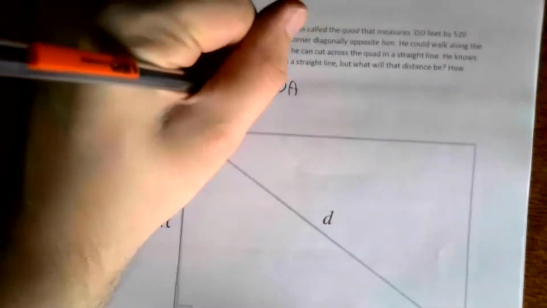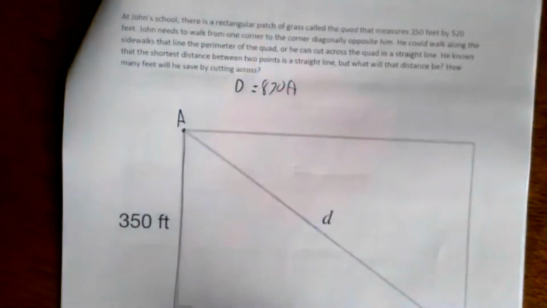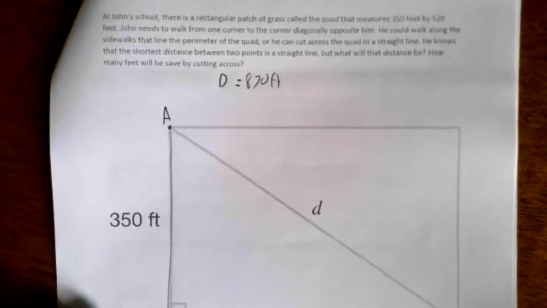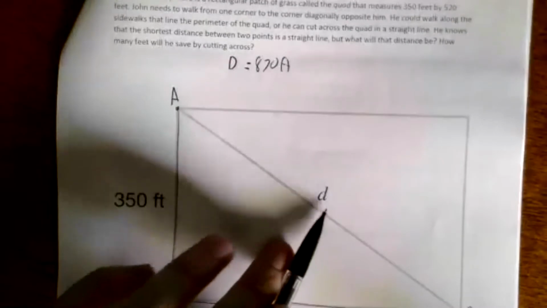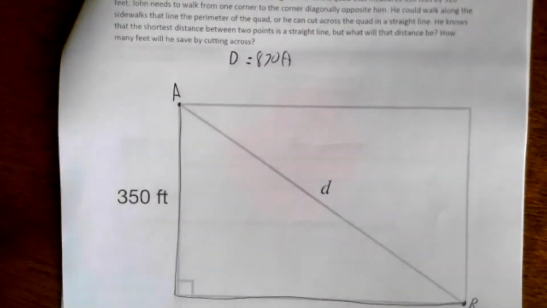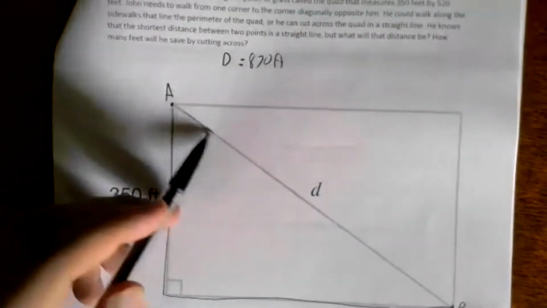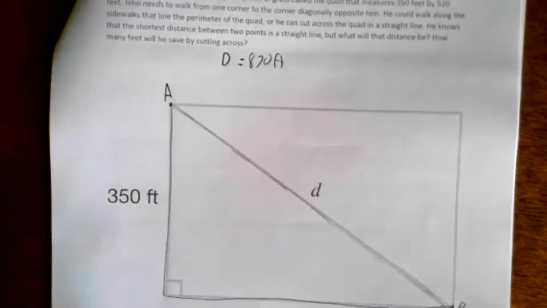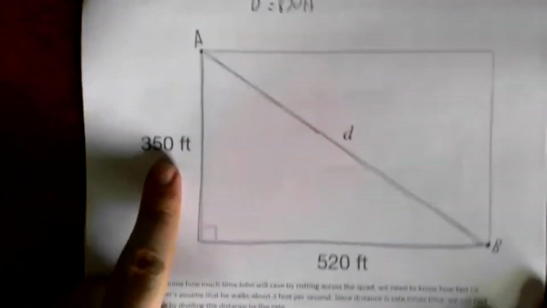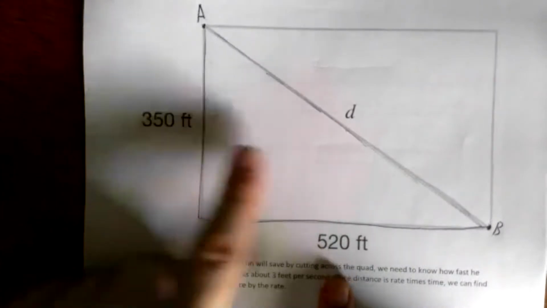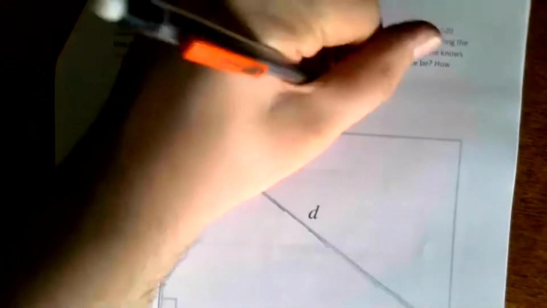And maybe I'll label that with a capital D for distance, because we have a lowercase d, so we don't want to confuse that, right? Then if he walks this diagonal, how we can find that is we have this squared plus this squared is going to equal this squared. So we're just using that formula. So I can say that 350 squared plus 520 squared is going to equal the distance of the diagonal squared.